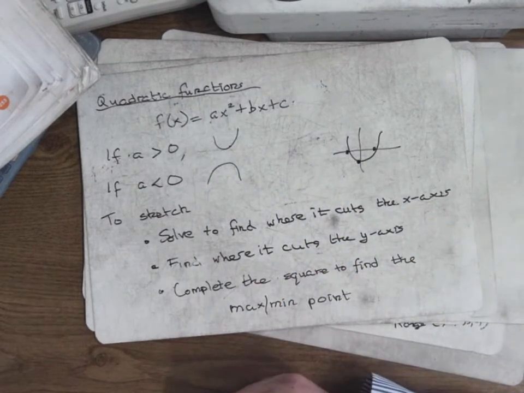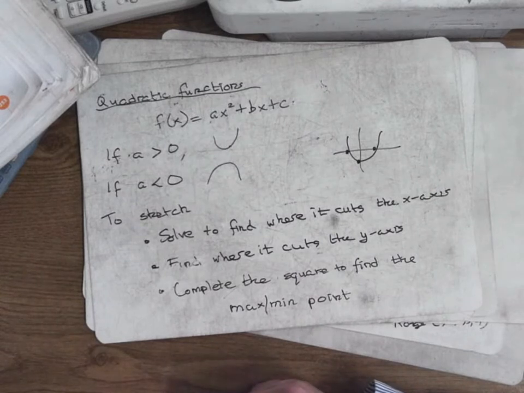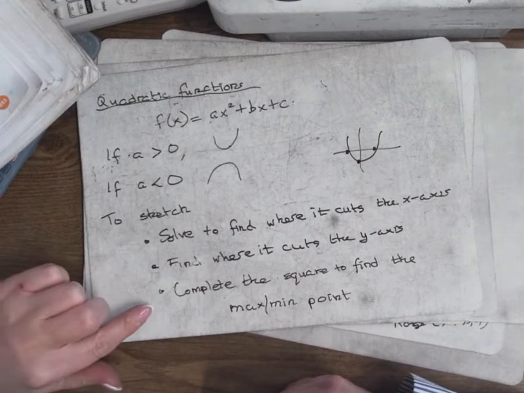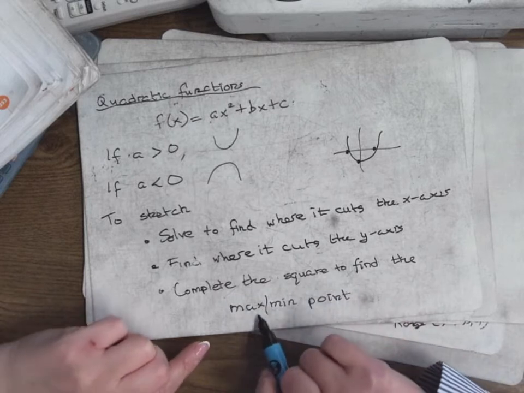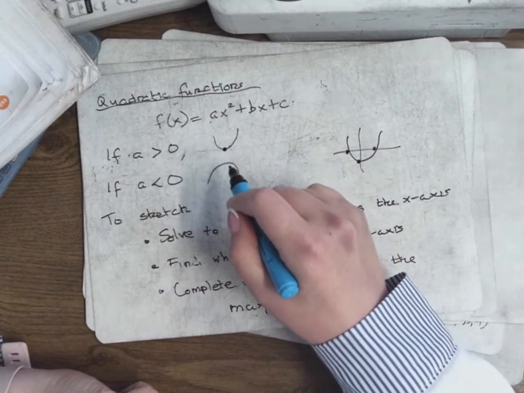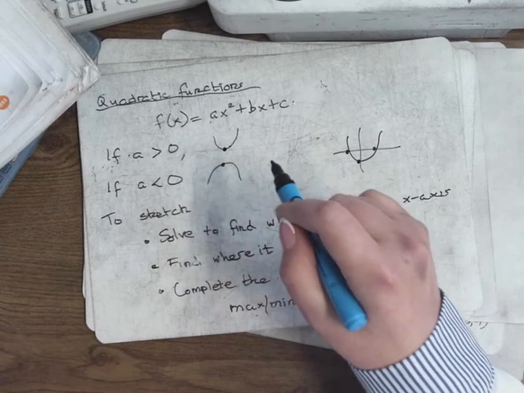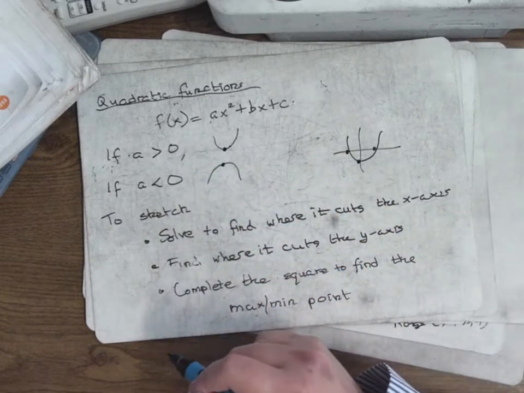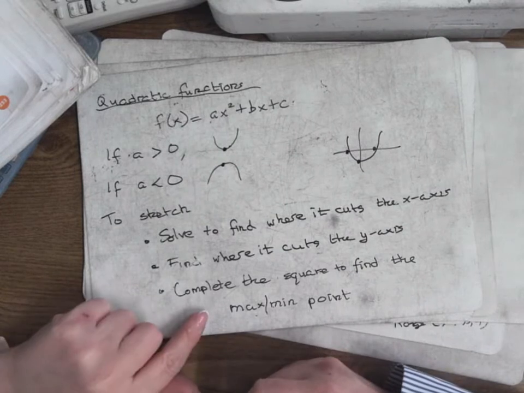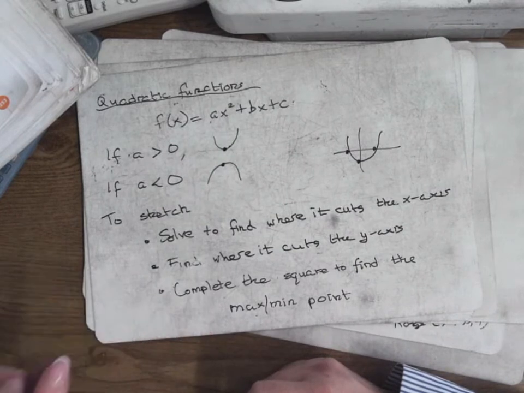Okay, so you'd find where it cuts the x-axis, let y equal naught. Find out where it cuts the y-axis, let x equal naught. I'll keep going because we're finishing early if that's okay. Find where it cuts the y-axis and complete the square to find the minimum or the maximum point. It's going to be a minimum point if it's a happy face, it's going to be a maximum point if it's a sad face. So I'll remind you of how to do that in a minute, right? Okay? Right, so complete the square to find the max or the minimum point.